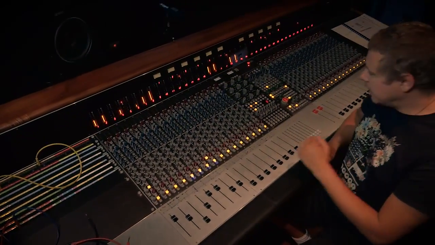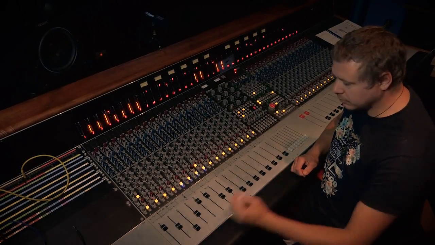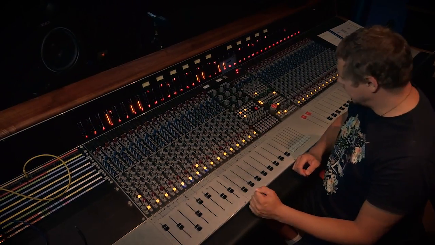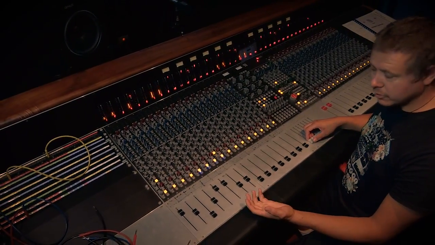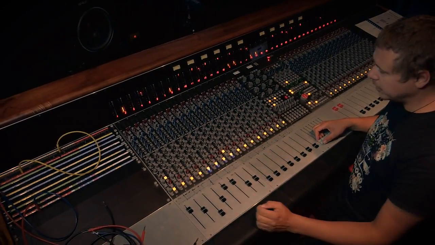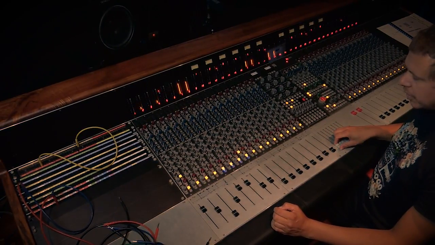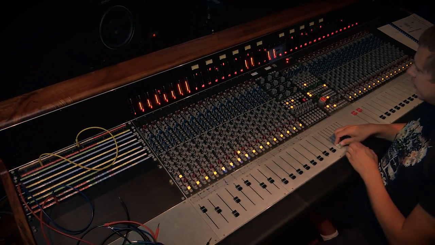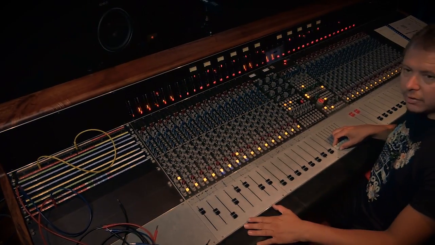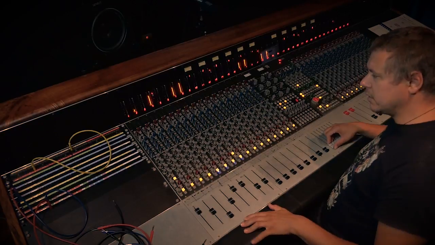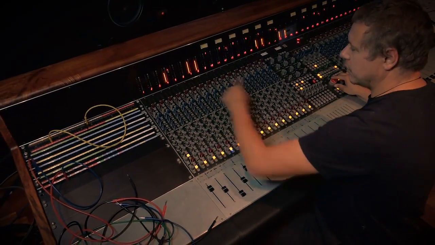Okay, so in this video we're going to have a quick look at the groups. So we'll group the drums to a pair of groups on the desk, and then we'll look at group inserts, which is pretty much the same process as the insert we just did on the kick, but this time it'll be on the whole drums. And then we'll finish up by looking at how we can use the compressed signal in parallel with the uncompressed signal. So we're in the same setup as the last video with our drum inputs.